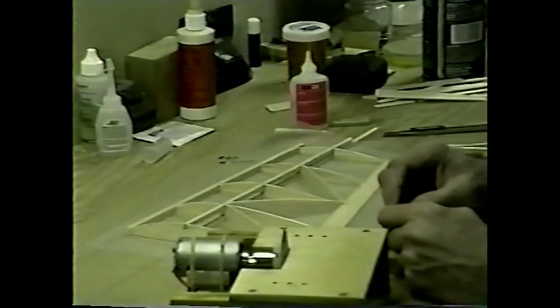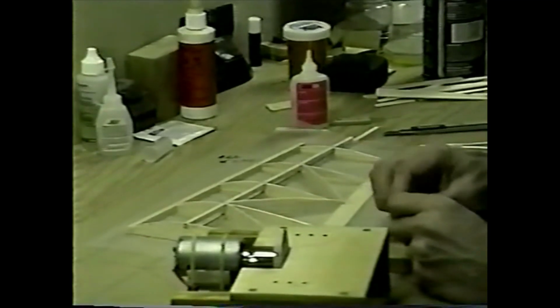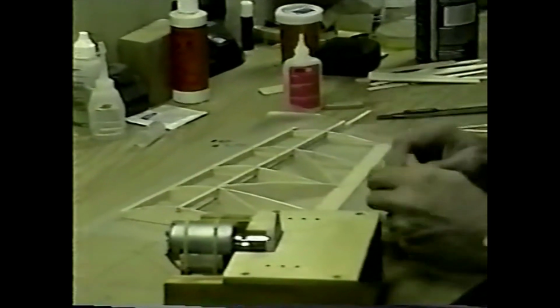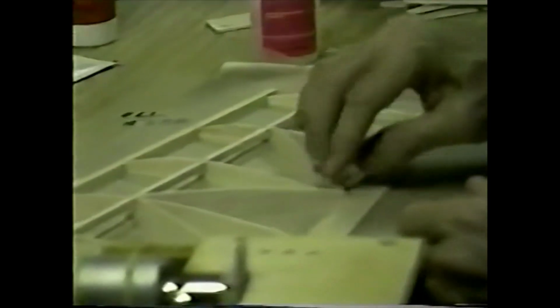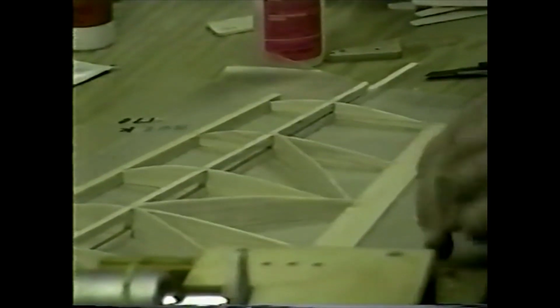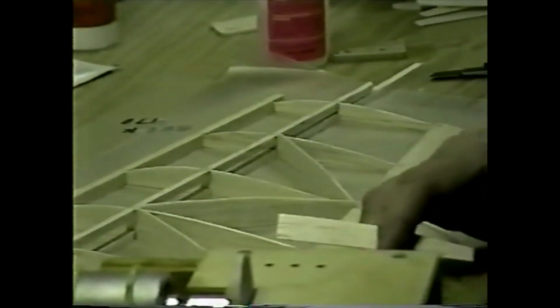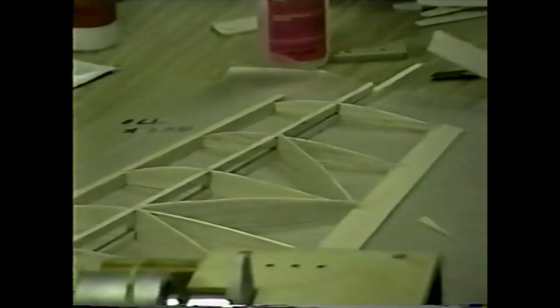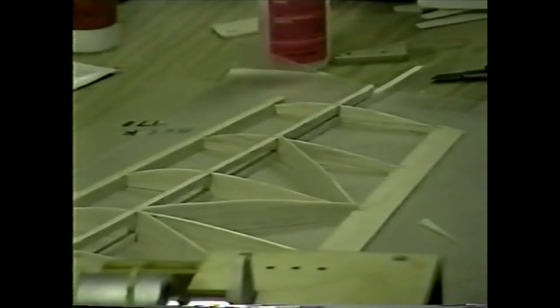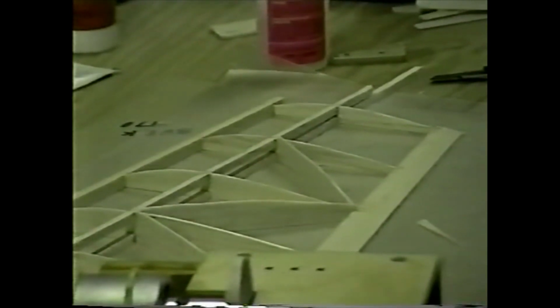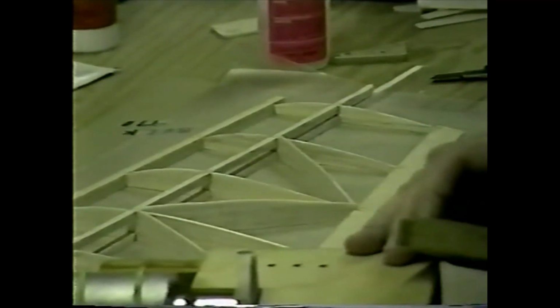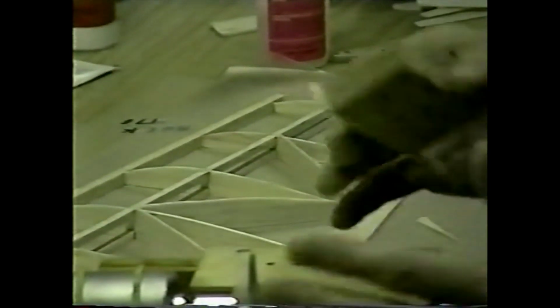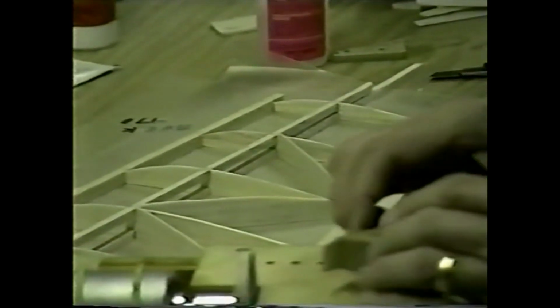Well, we've now got 3 of the 4 diagonal ribs put in, and I thought I might just show you how I go about cutting the angles. Actually, I sand them on this handy-dandy battery-powered disc sander that was in one of the magazines recently on how to build it. It's really great because it gives you an opportunity to make precision joints, and you've got it right here on the workbench with you.